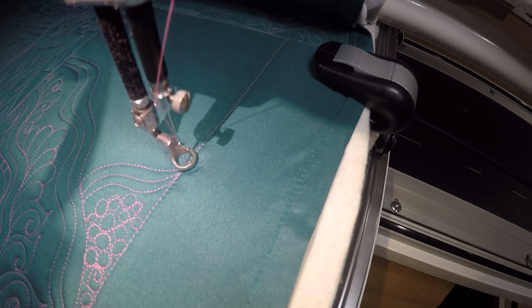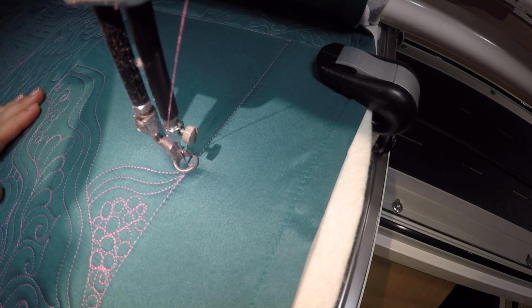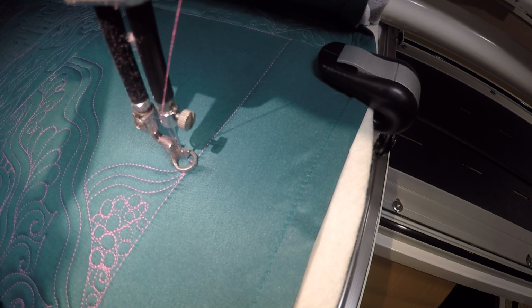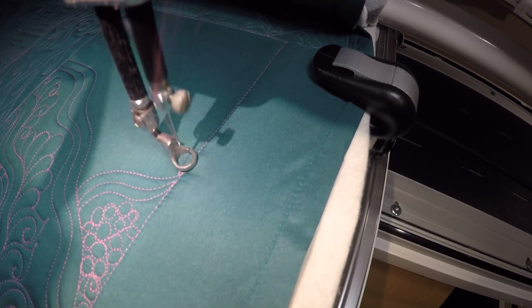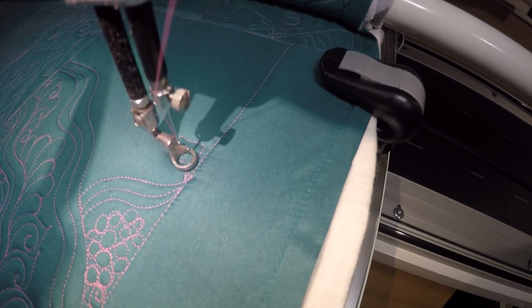Okay, and then we're going to do something else. Something else that we could do could be, let's do something masculine, because these are kind of feminine. So let's go ahead and do that lead pipe design that we showed last time.